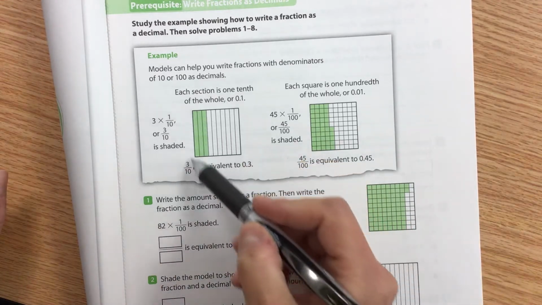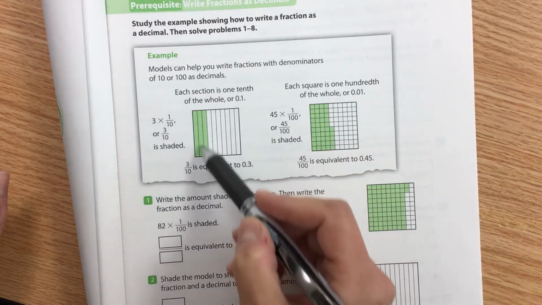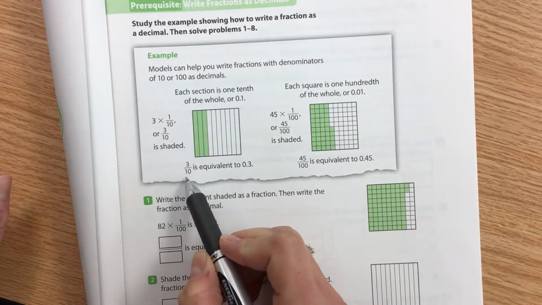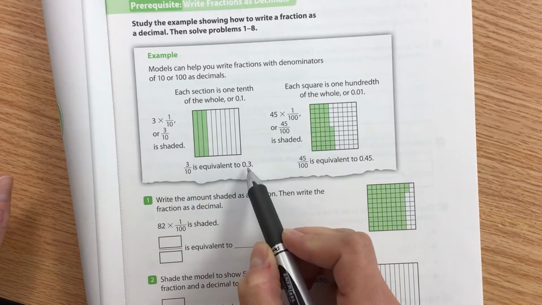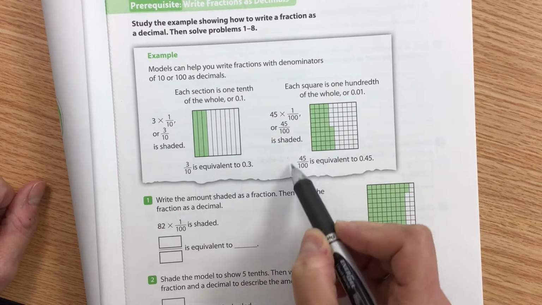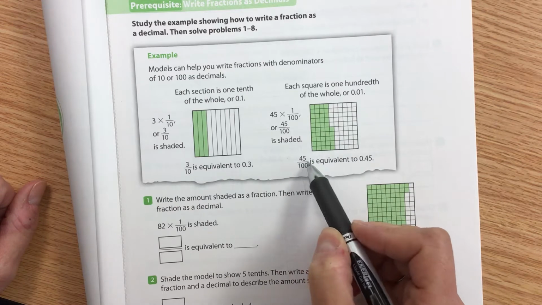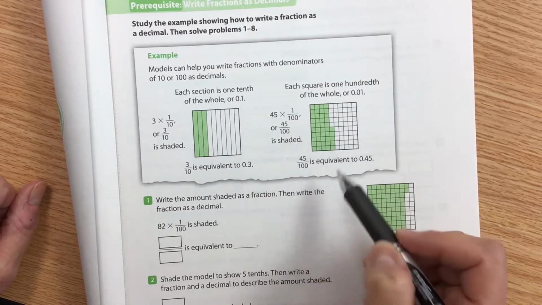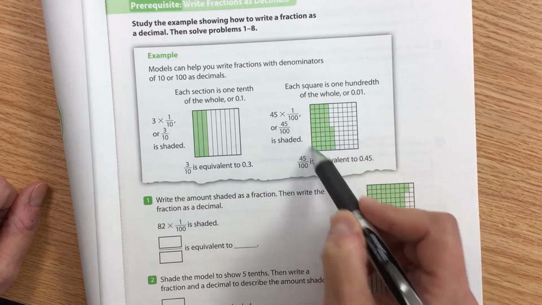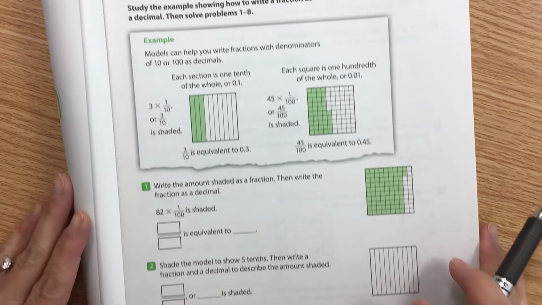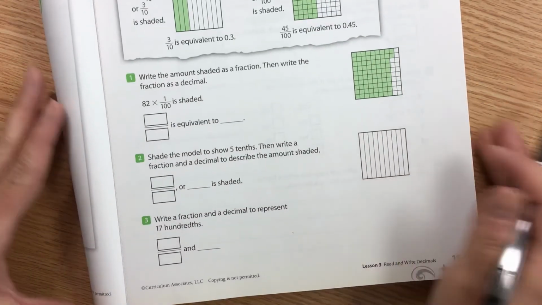So I see this right here is showing 3 bars out of 10. So it says 3/10 is equivalent to 0.3. I see this right here shows me 45 over 100. And if I counted all these teeny tiny little squares, that would be 45 out of 100 or out of 1 whole. So coming down here to problem number 1.